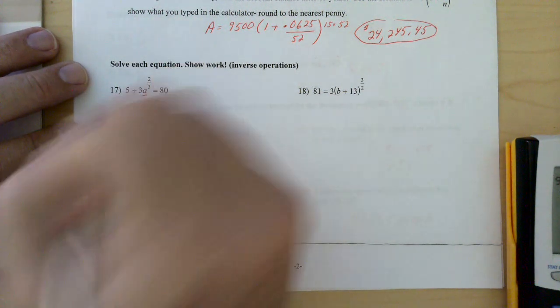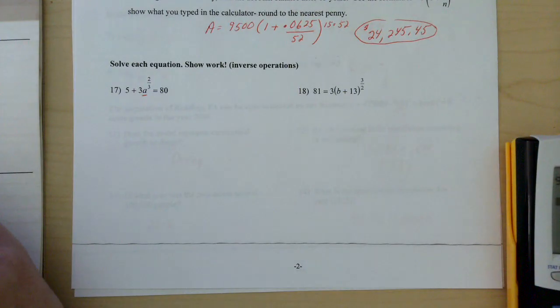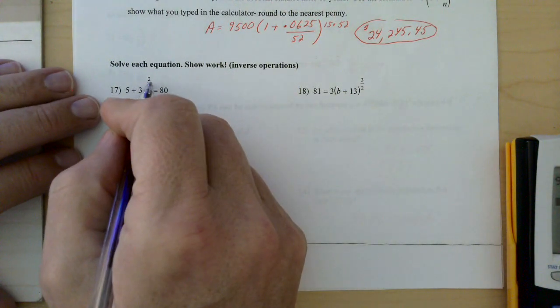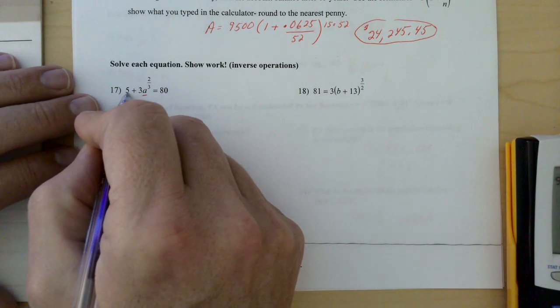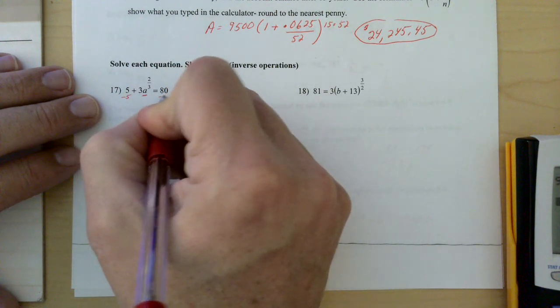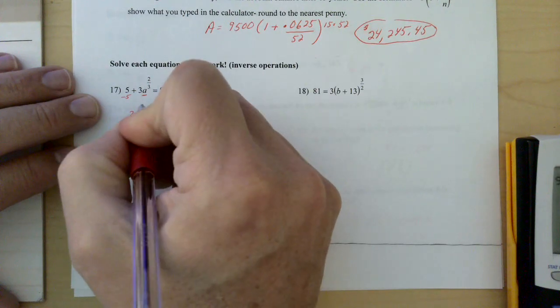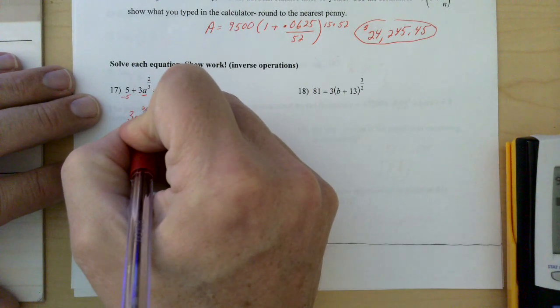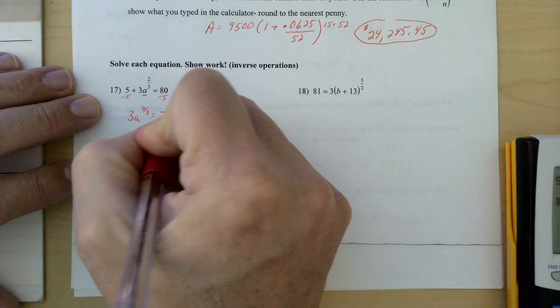and just want to make sure you realize the order in which you have to undo things. Since the A is being raised to our power, I need to undo the 5 first, so it's a term, so we just subtract that. So it's 3 times A raised to the 2/3 equals 75.